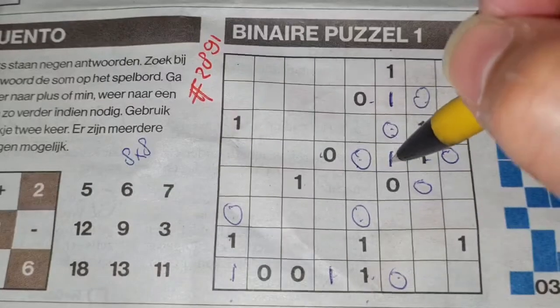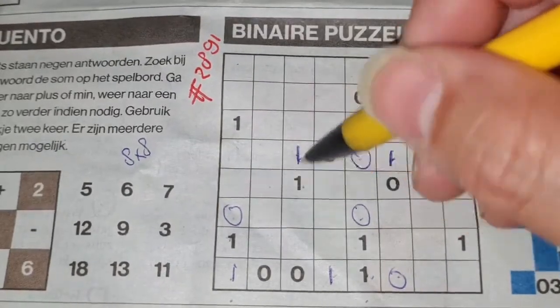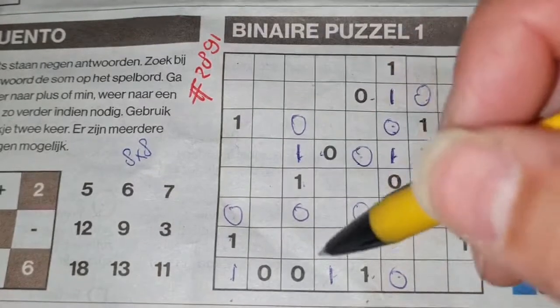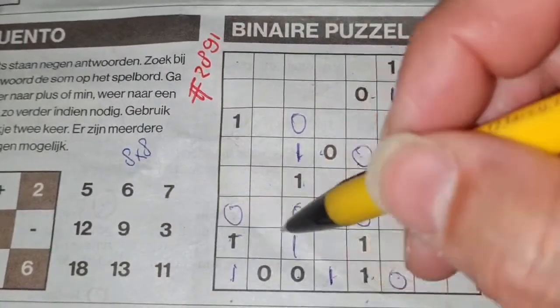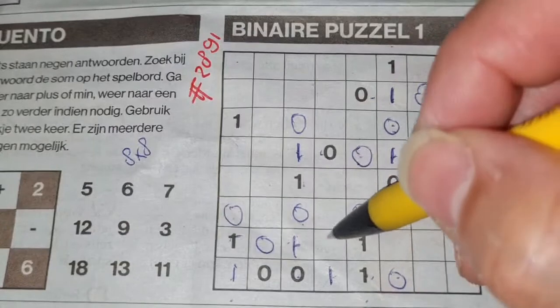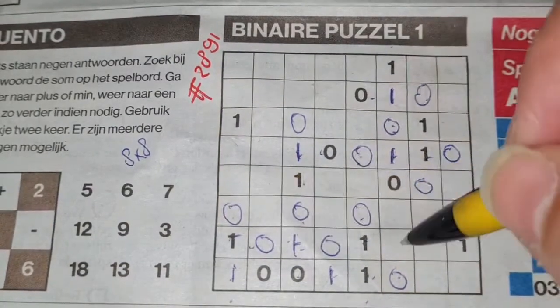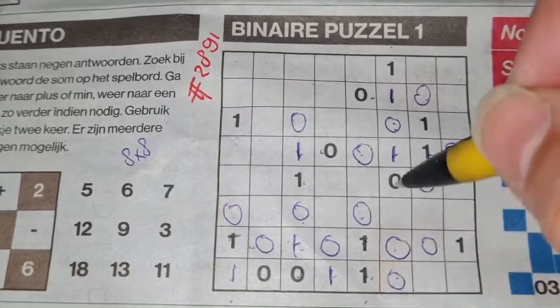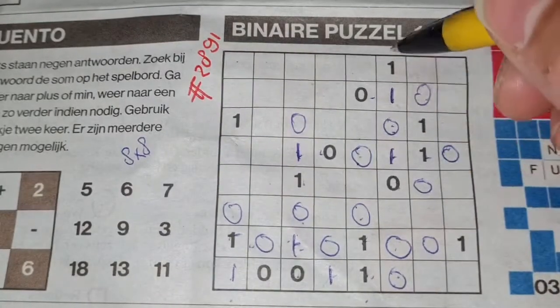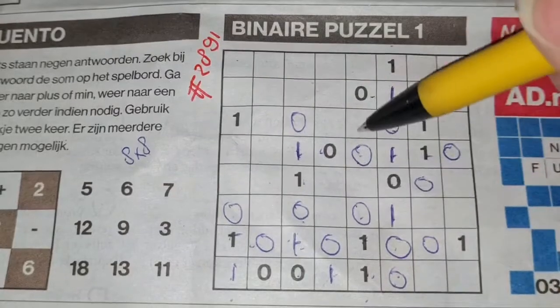Double O, here one, there one. Double one, here no, there no. Between two O's comes in one. Between two ones comes in O. Between two ones comes in O. We have here 4 ones, so the rest are O's. We have here 4 O's, so the rest are ones.